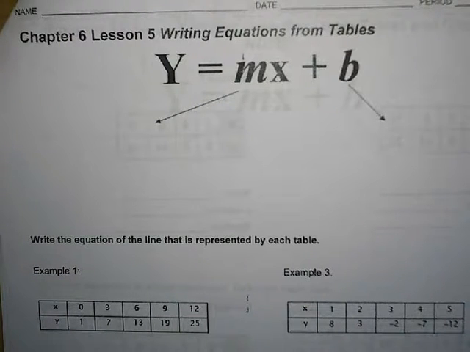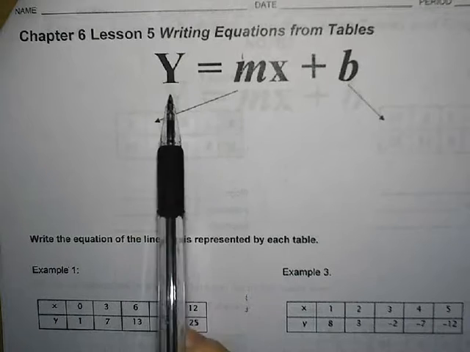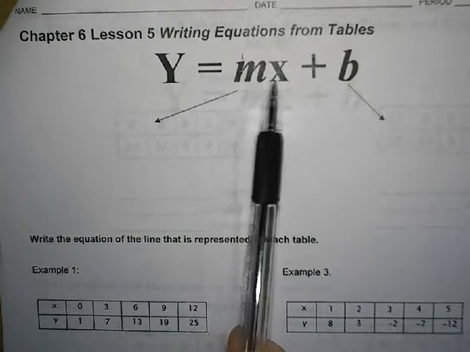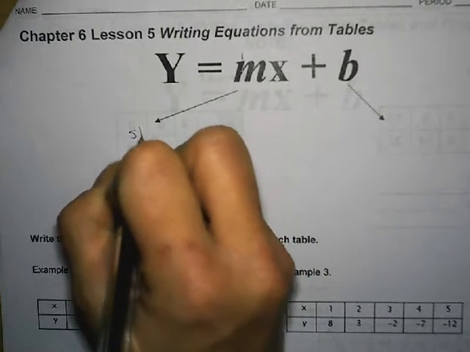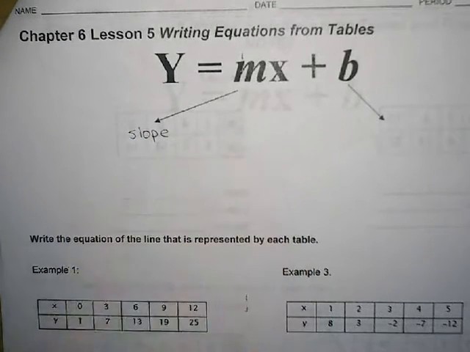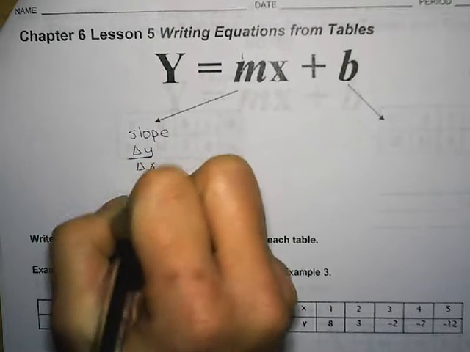Chapter 6, Lesson 5 is writing equations from tables. The equation is y equals mx plus b, where m is the slope. It's also the change in y over the change in x.